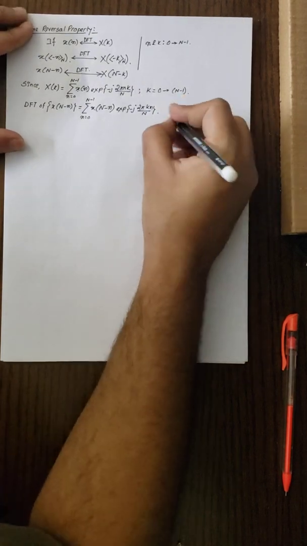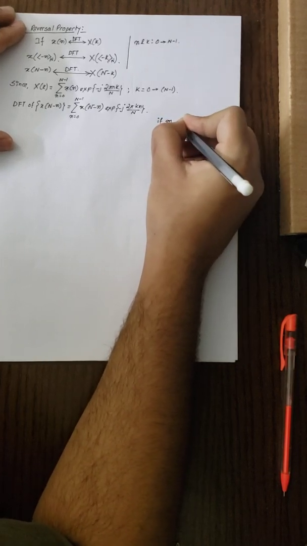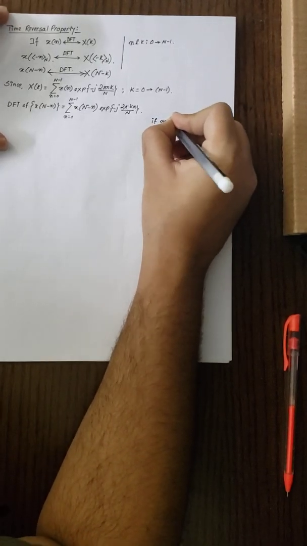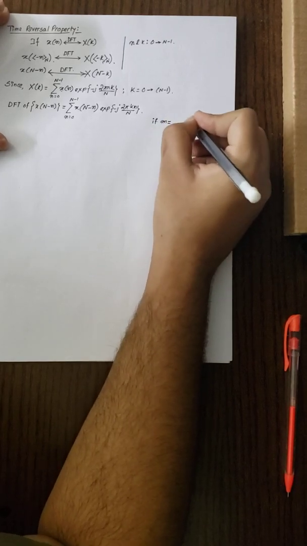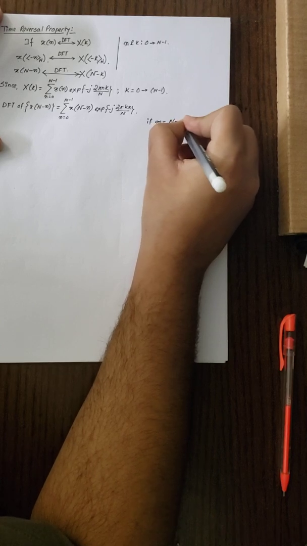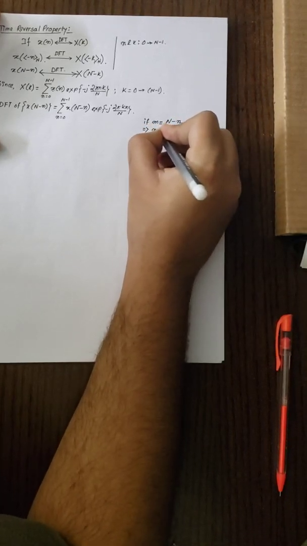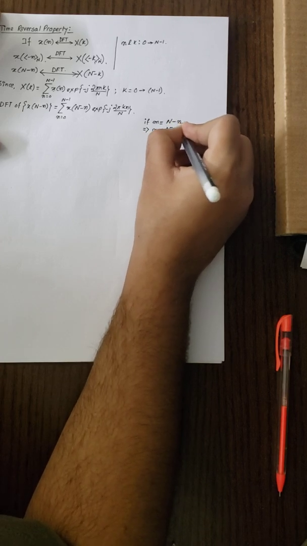So let us assume any arbitrary variable m is equal to capital N minus small n, then n will be equal to capital N minus m.